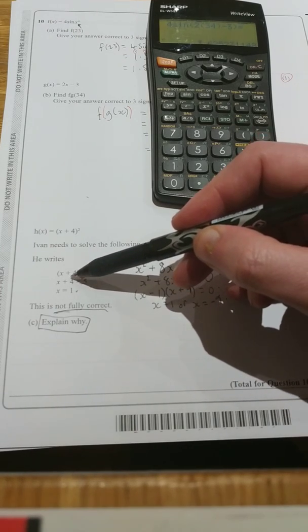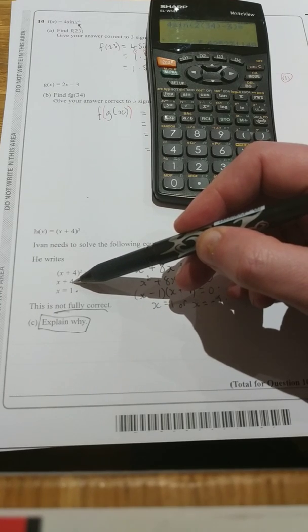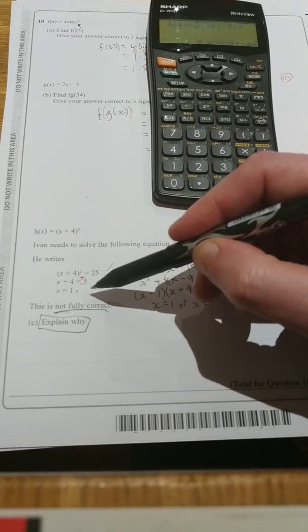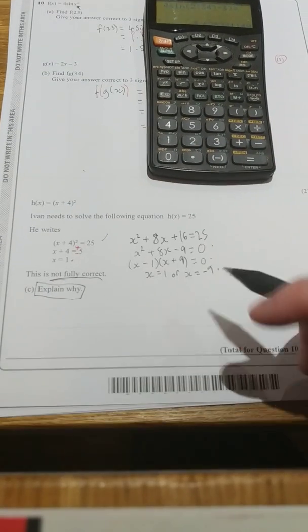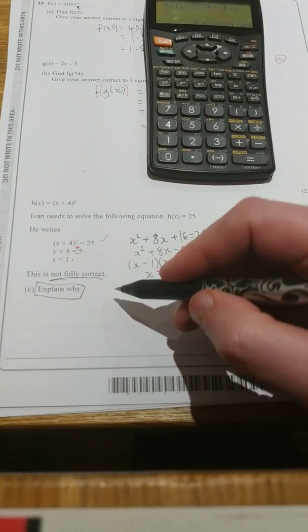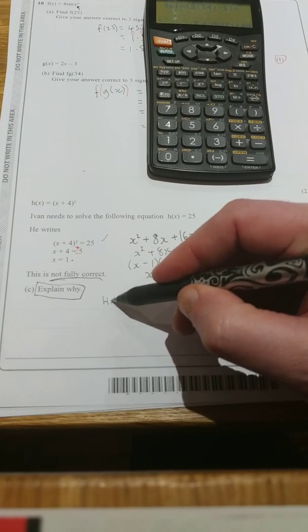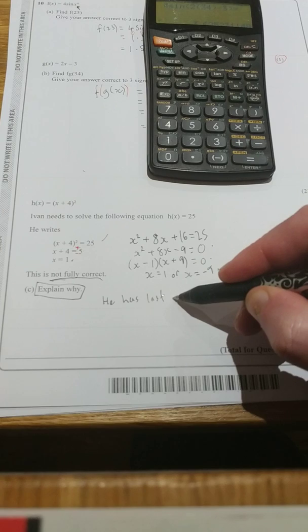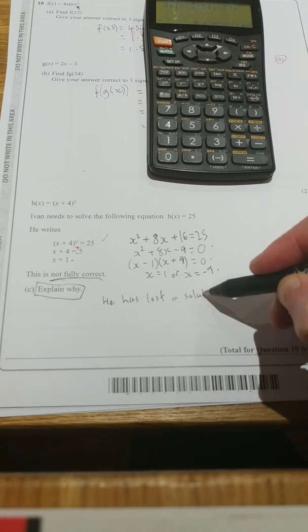So if you take away 4 from minus 5, you get minus 9. So explain why. Has lost a solution.